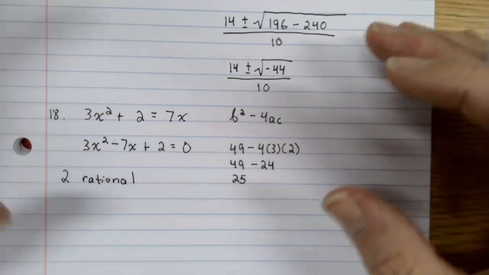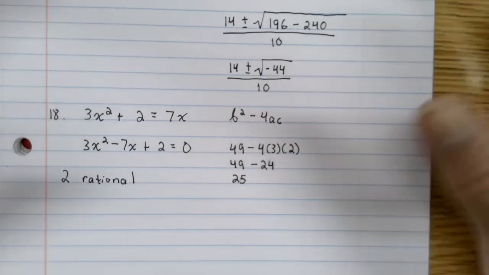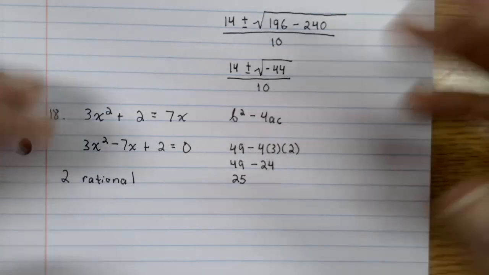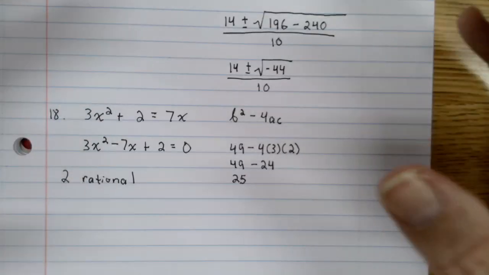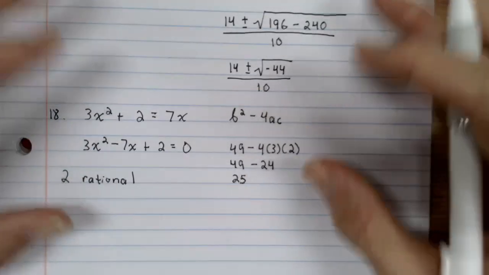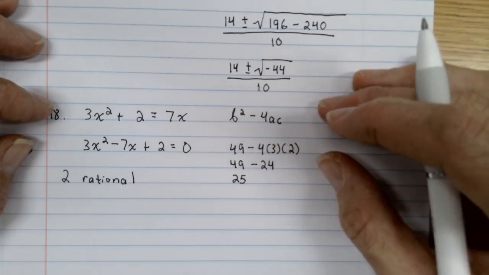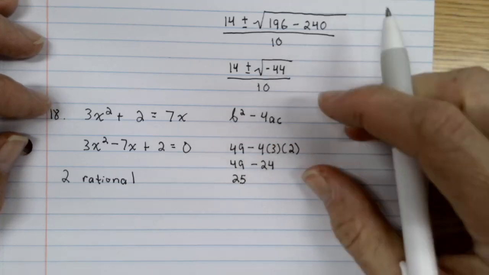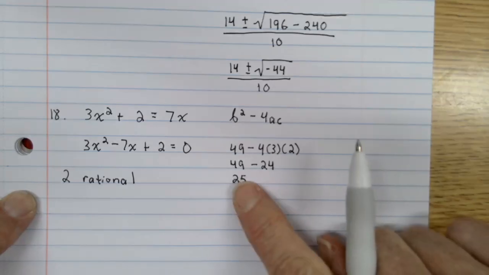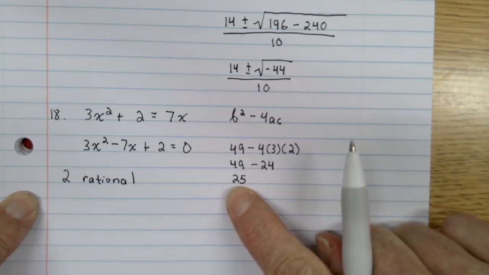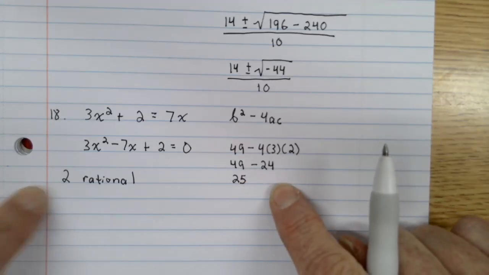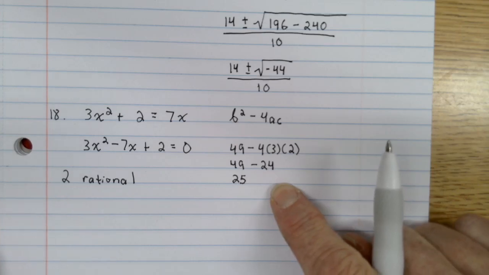It will still be an irrational number. And so you're going to have two irrational solutions. If you have something that's not a perfect square, like square root of 24, like square root of 17, whatever, that stuff doesn't give you perfect squares, so the solutions will be irrational. And then if the discriminant's negative, it's no solution. But for this one, we got a perfect square. Square root of 25 is 5. So we're going to have two rational solutions.